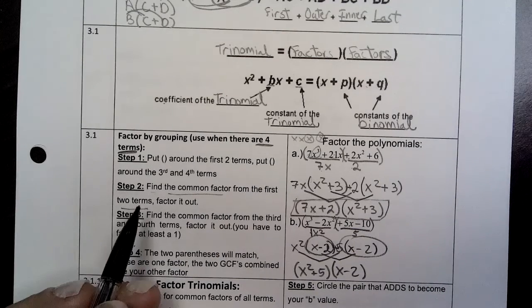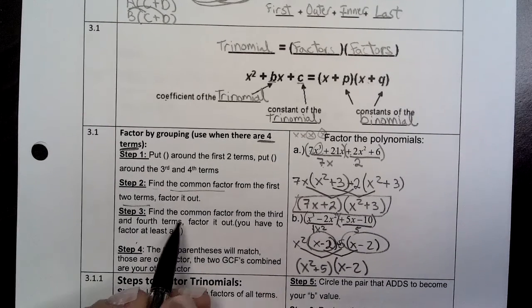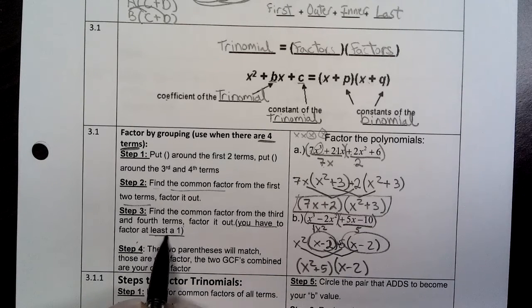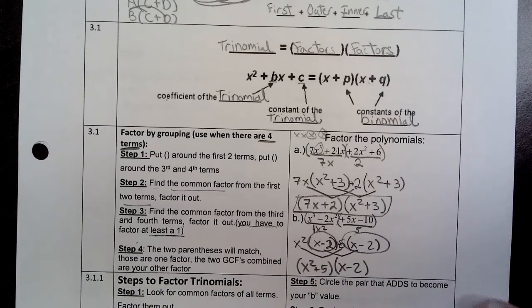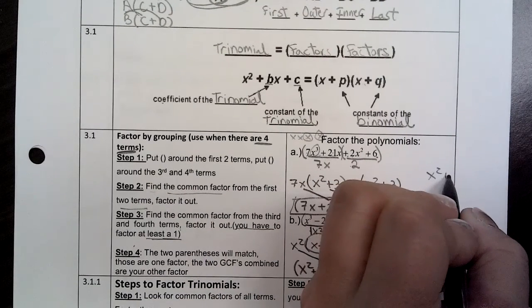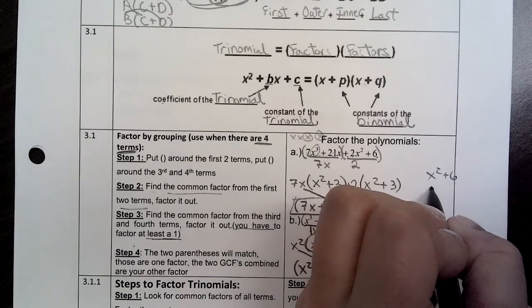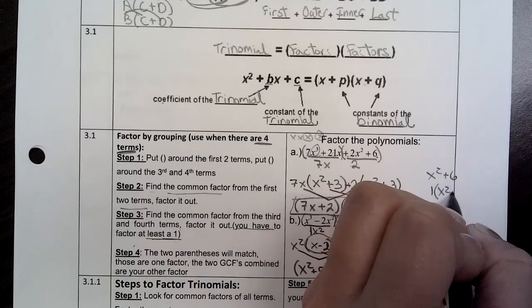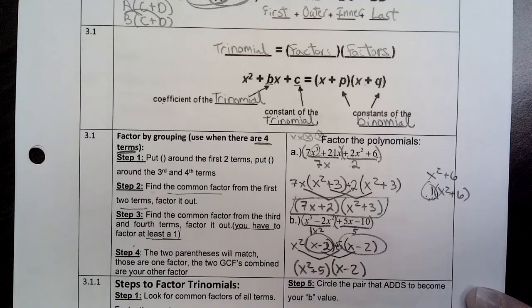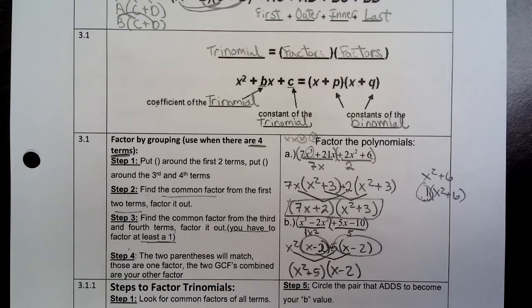And the really important thing to remember here, and I put it here, is that from the third and fourth terms, you have to factor at least a 1 out. Okay, there always has to be something factored out. So if this was like an x squared plus 6, I would have to put a 1 out here and then just leave it as x squared plus 6. Okay, you have to factor something out of those third and fourth terms. You cannot ever leave that.